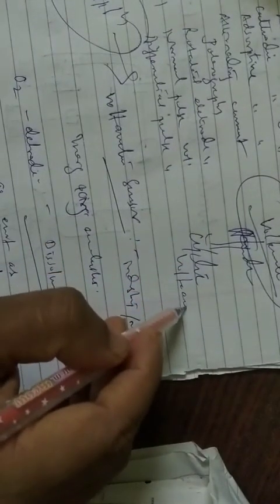Okay, so I think that is more than sufficient for the introductory part of voltammetry, the principle and fundamentals of voltammetry. In the next video we will learn the main part of your voltammetry, that is cyclic voltammetry. So this is what we will see in the next video.